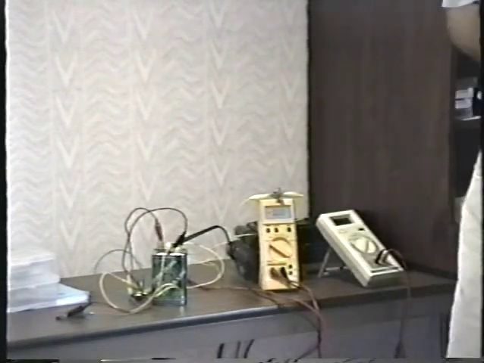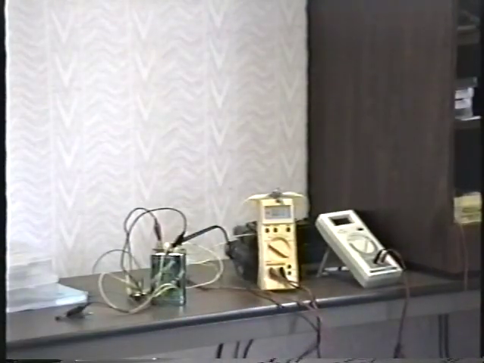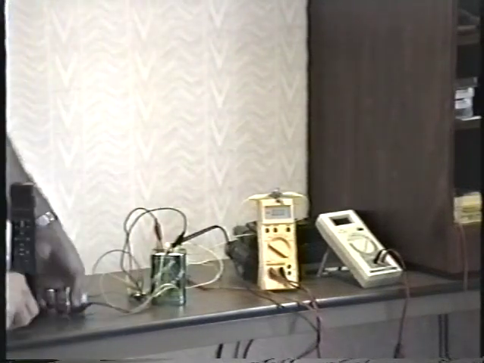And the lamp is off. So right now the base is 0 volts, and the lamp is off. Let's start, and I've got this potentiometer here. Let me start increasing the base voltage. Let's see what happens.